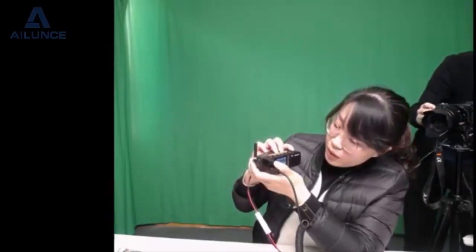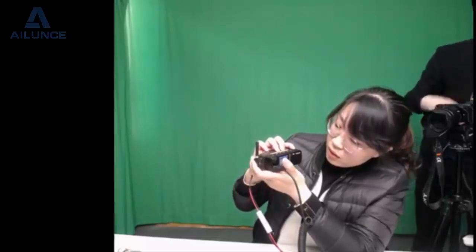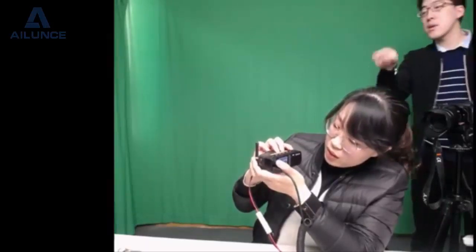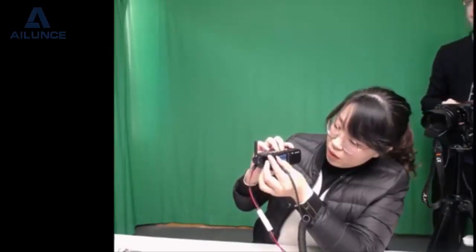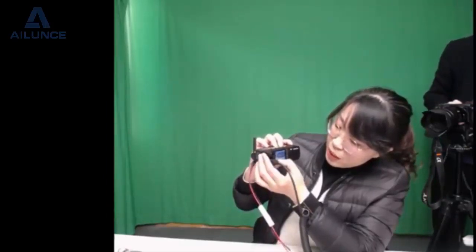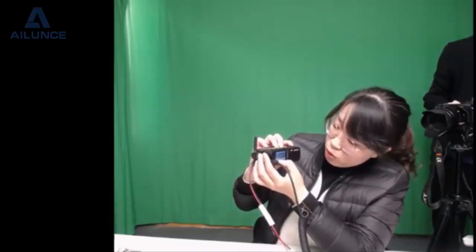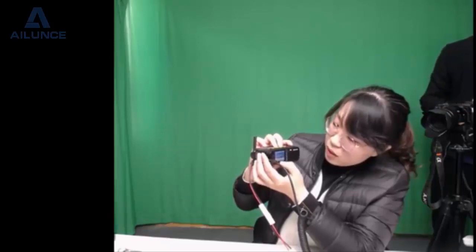If you only select the hand mic, you can only hear the audio from the hand mic. And if you choose speaker and hand mic, you can hear the audio from speaker and hand mic together.